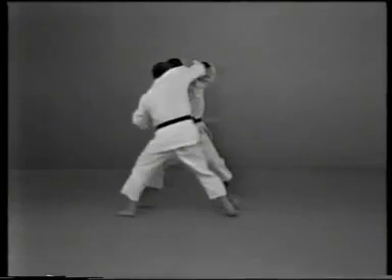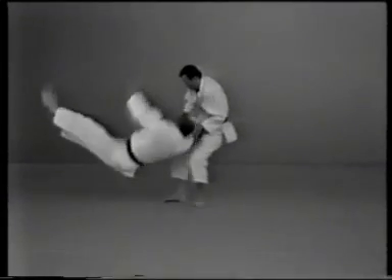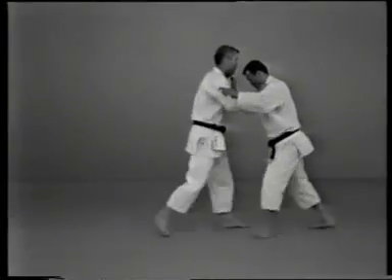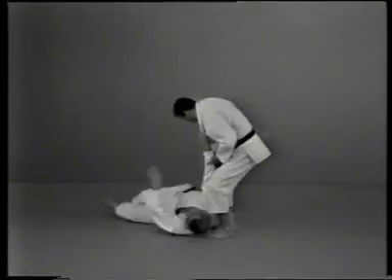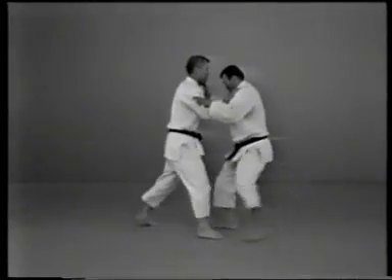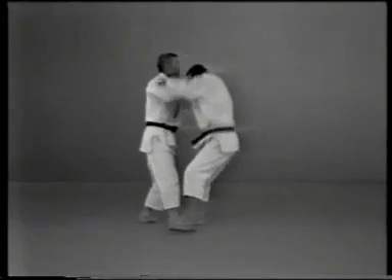In Okuriashi Harai, you sweep away both your opponent's feet as they're together. Okuriashi Harai performed in 2 steps. You step in and sweep away the retreating foot of your opponent.